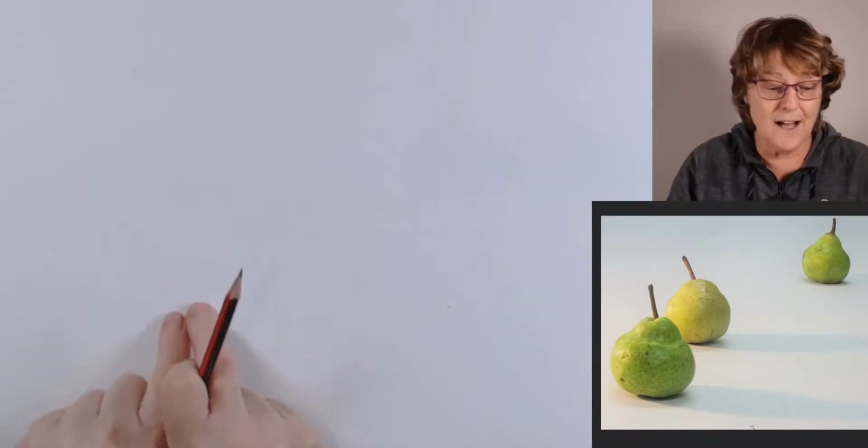And the very first thing that you need to do is make a decision on what size you want your pair. So before you can transfer any measurements that you've visually measured from the actual object, you have to decide, what size do I want my pairs to be?